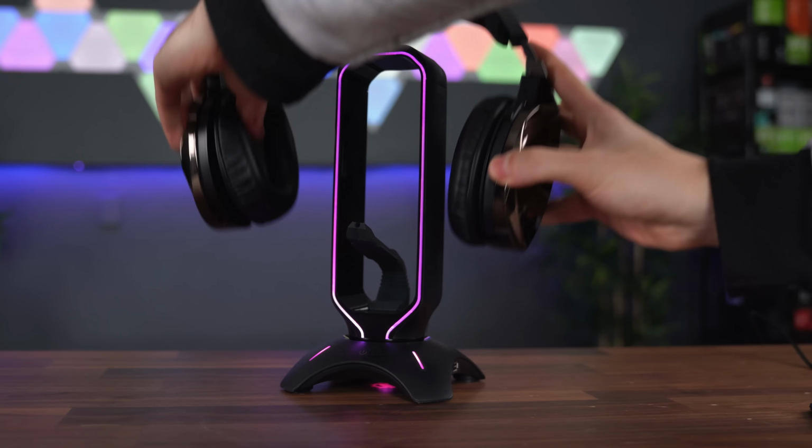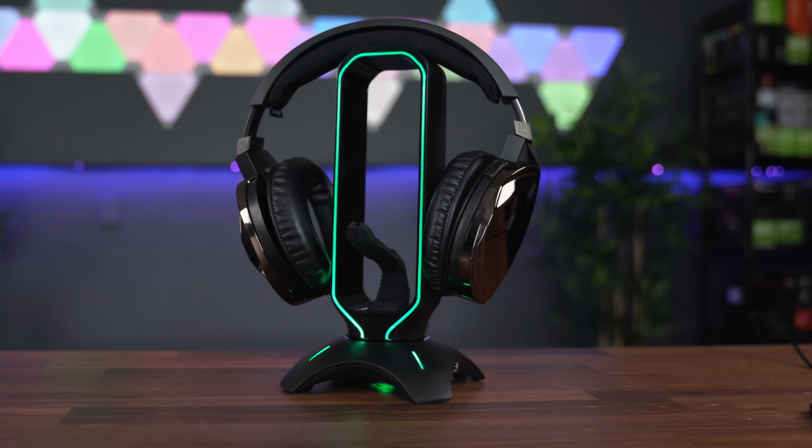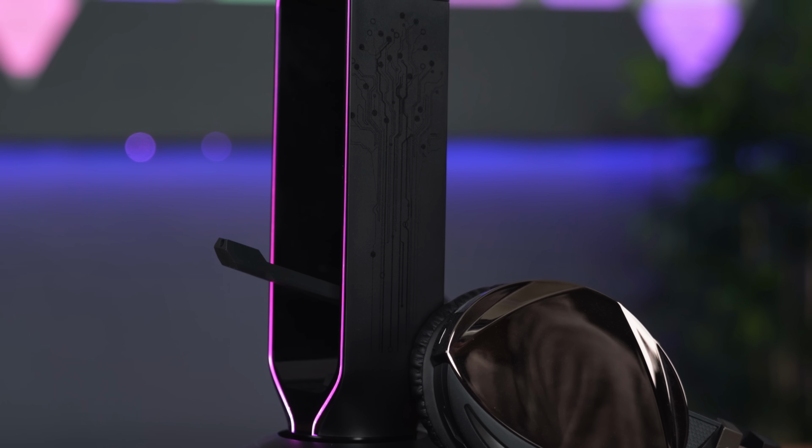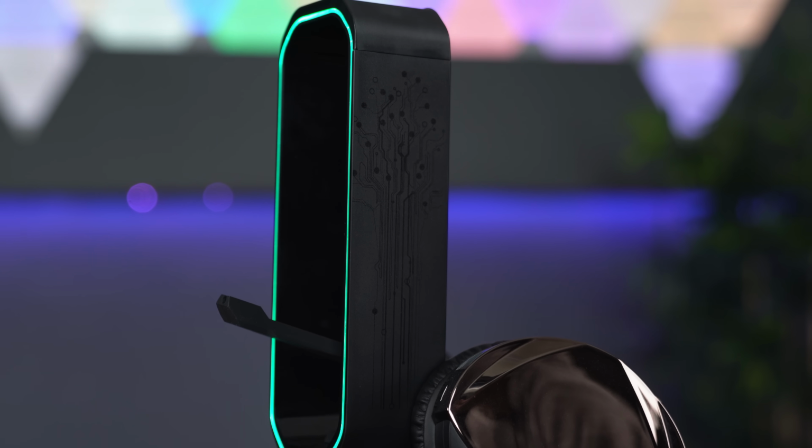When I first came across this on Amazon, I thought they were one of those Dyson fans. You know, the ones without the blades in the middle. Anyway, so these are basically RGB headphone stands with a built-in mouse bungee. I guess a lot of people find it really cool, so that's why I'm featuring these in the video.